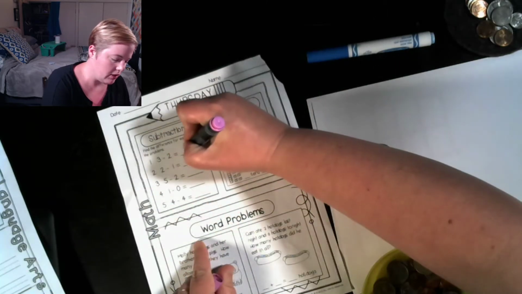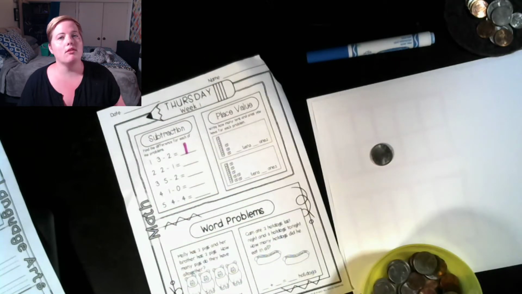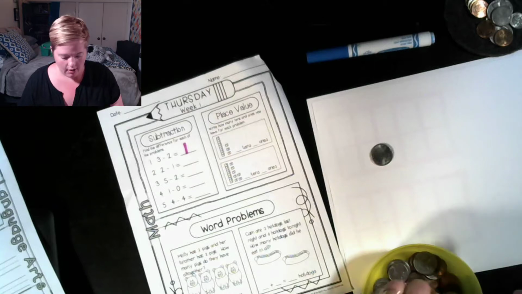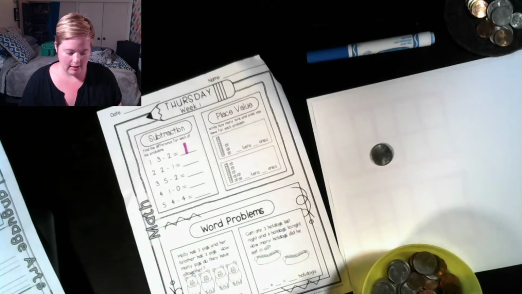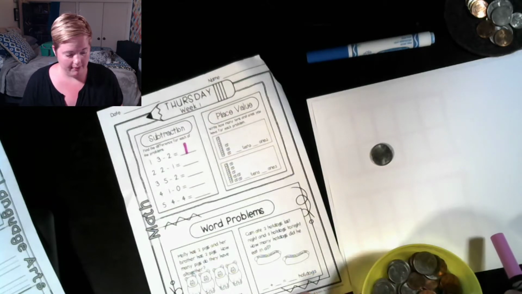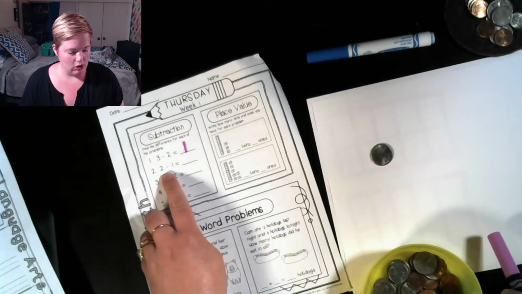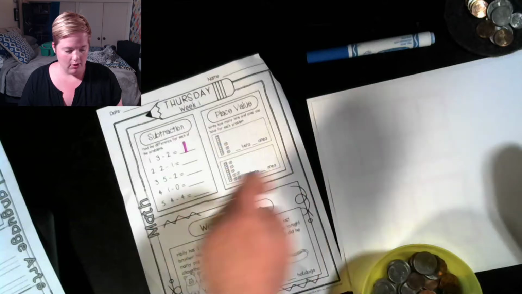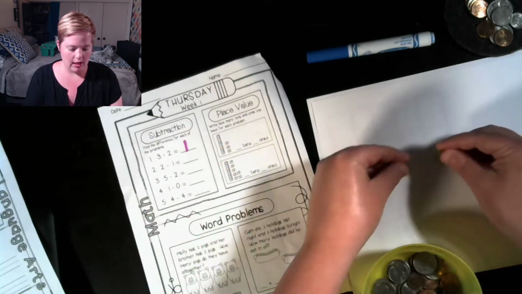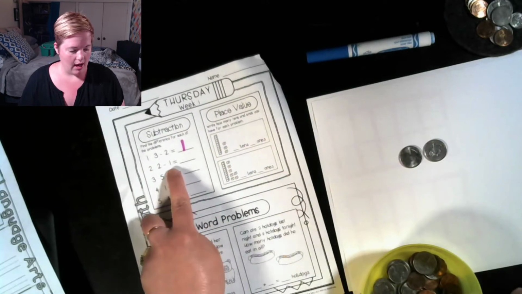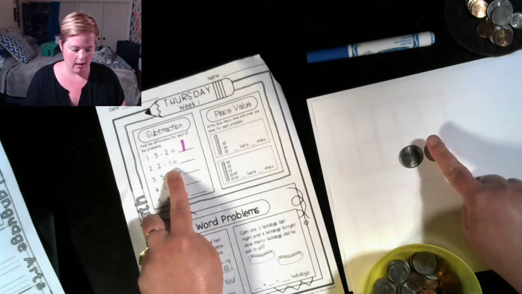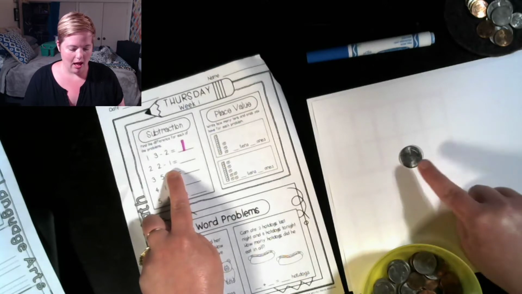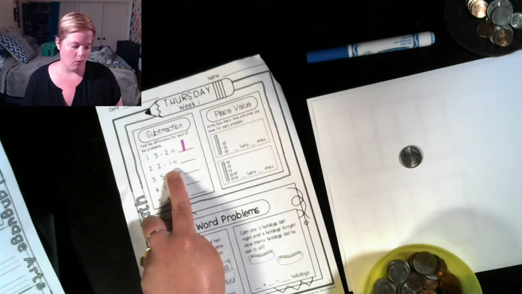It is always okay to use your fingers, and it's always a good idea to have things to count with at home because this is the easiest way to understand it. Okay, for the second one, it says 2 take away 1 or 2 minus 1. So again, I'm going to start with the first number. Let's pretend I have 2 coins, and I'm going to take 1 away. How many am I left with? I'm left with 1.